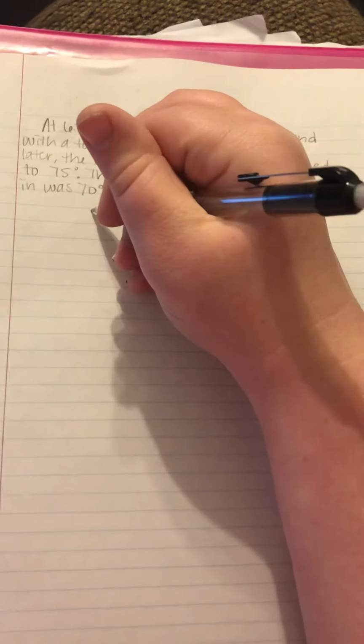So first we're going to write this equation that we know from Newton's law of cooling, which is the temperature equals T of S plus T of O minus T of S times e to the negative kt. So we're going to plug all this in, and first we're going to write what we know.